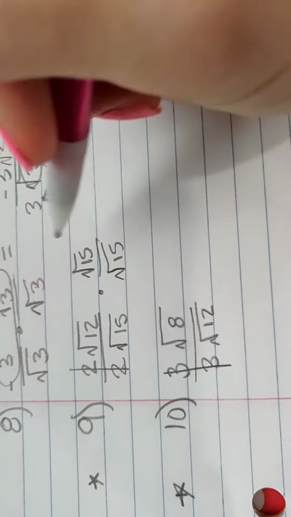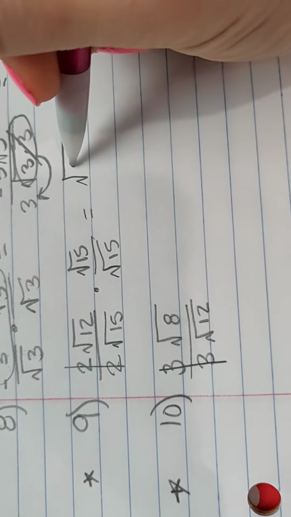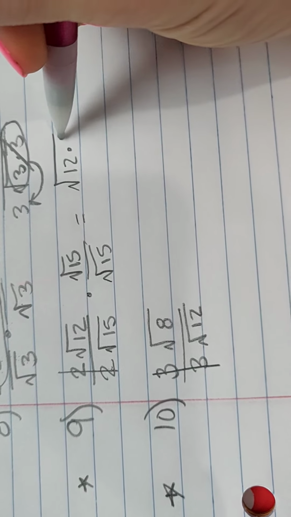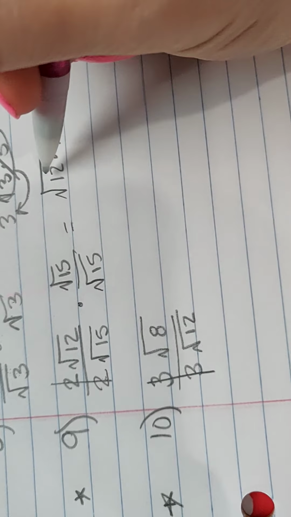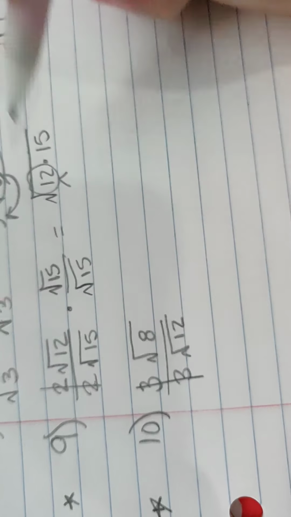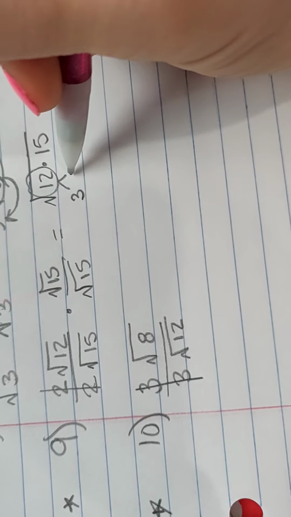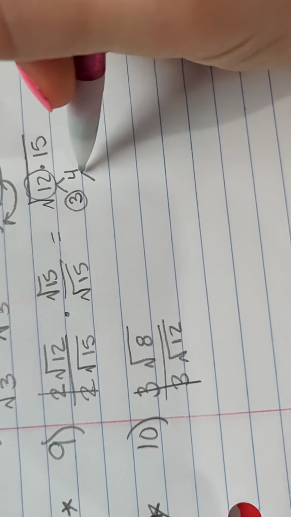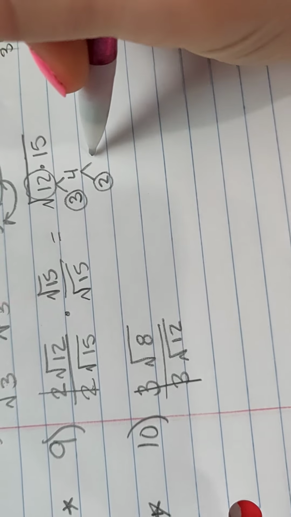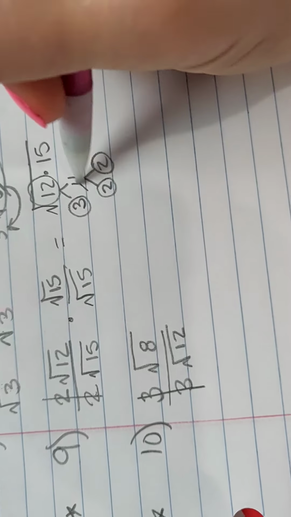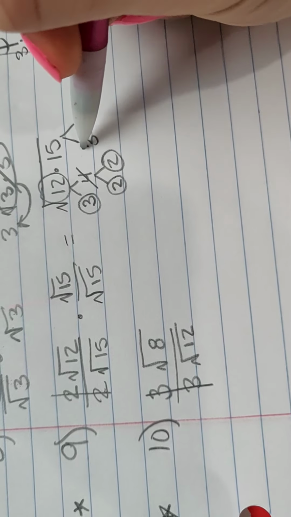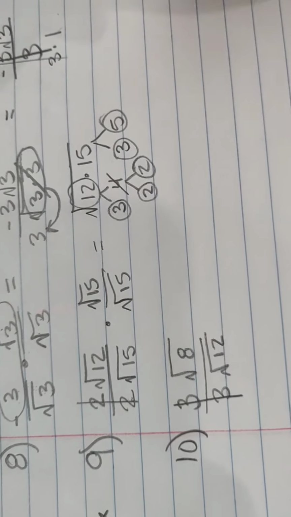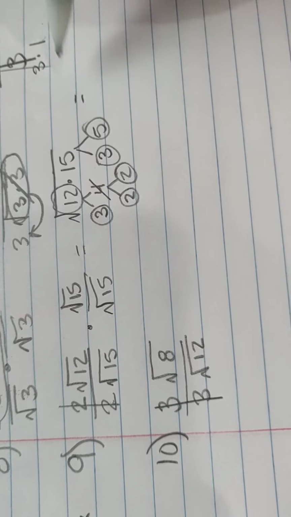That's okay. I am going to leave the top as 12 times 15 because they're both under the square root, and I don't want to try and figure that out in my head because why make it more complicated than we have to? This is the same as 3 times 4. 3 is done. 4 is the same as 2 times 2. 4 is done. And now 15 is the same as 3 times 5, and 3 and 5 don't reduce any further.